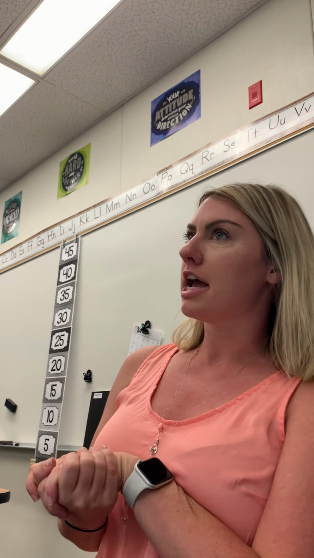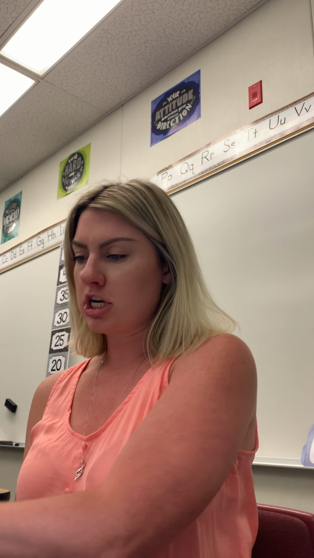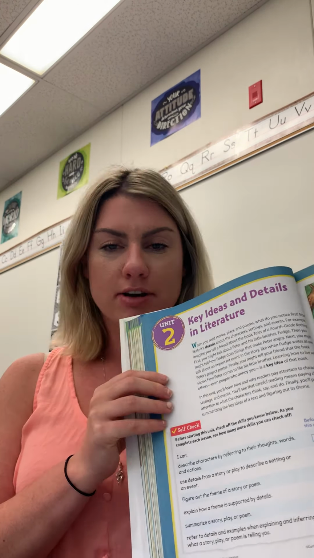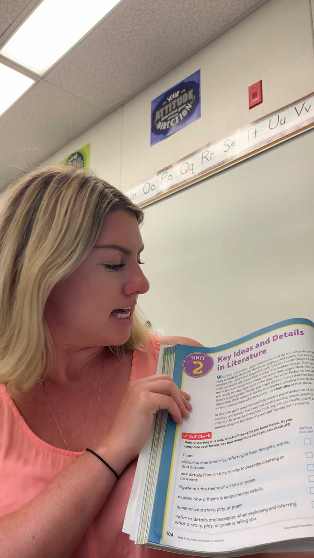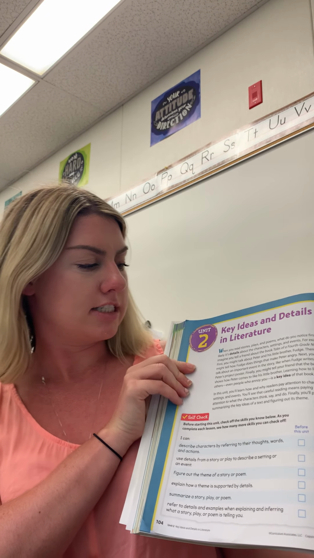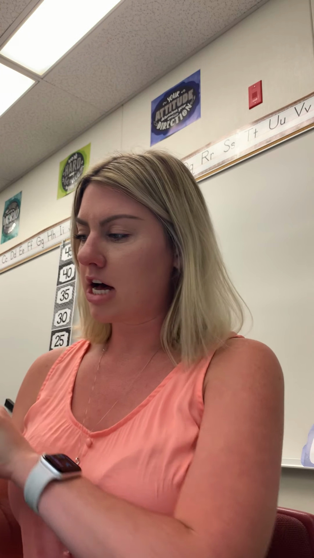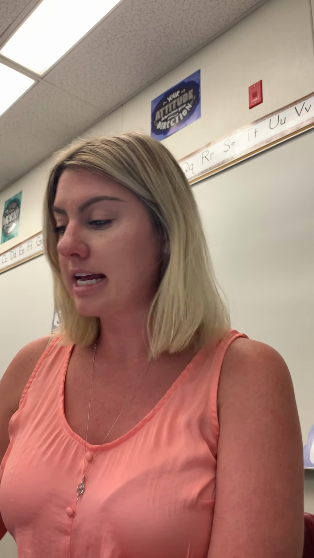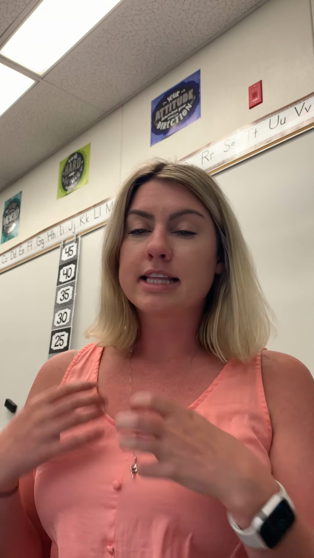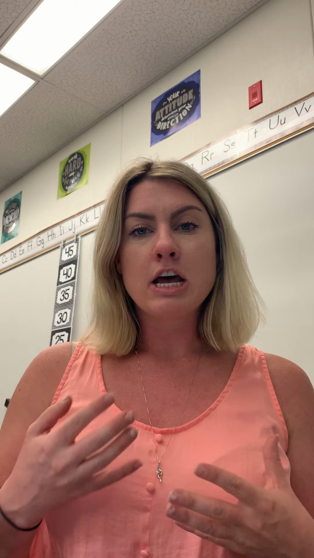Okay, so yesterday we talked about making inferences. We are on page 104. We talked about key details and key ideas and details in literature. So your details are the characters, your settings, your events. That's going to tell you all about the story. We also are still talking about inferencing. Remember, you're taking what you know, taking what you see, and you're putting it together to make a sensible guess.